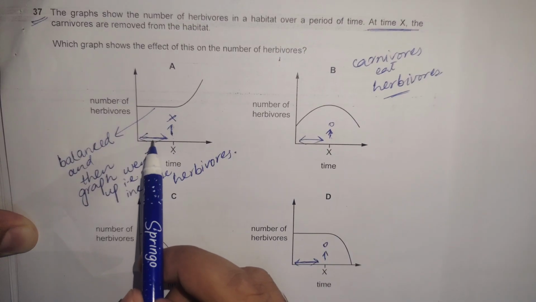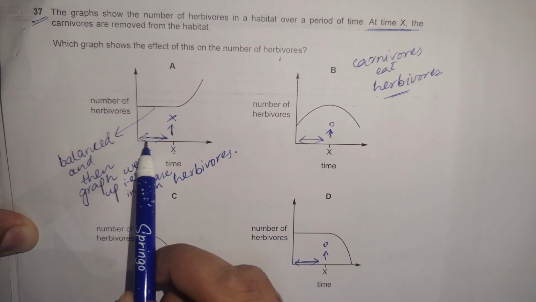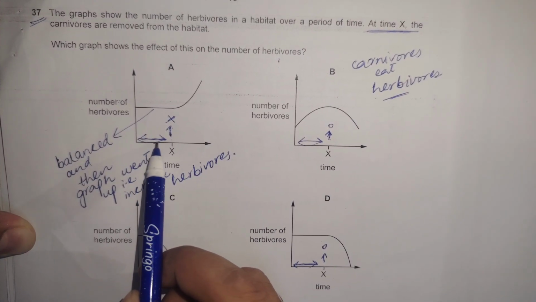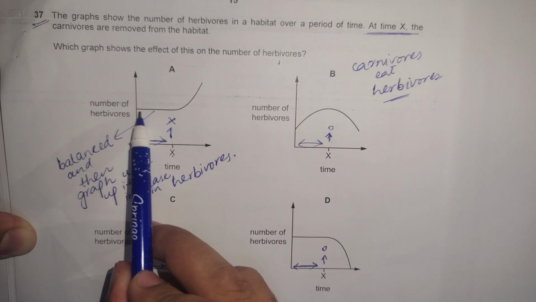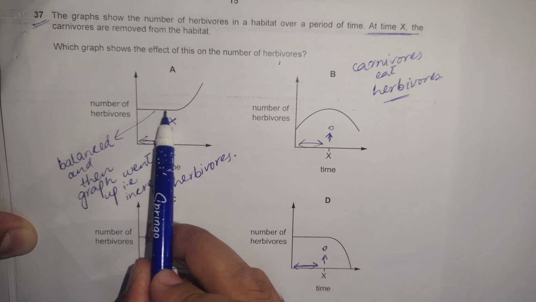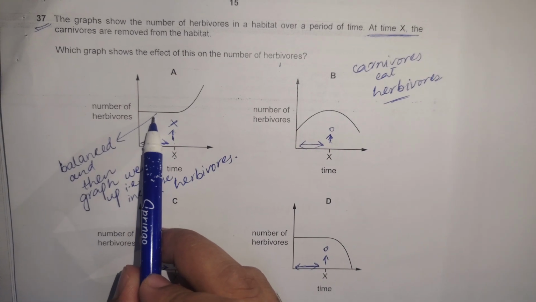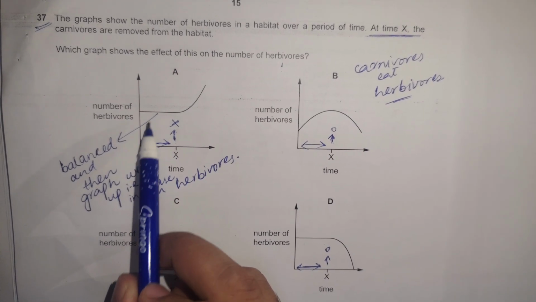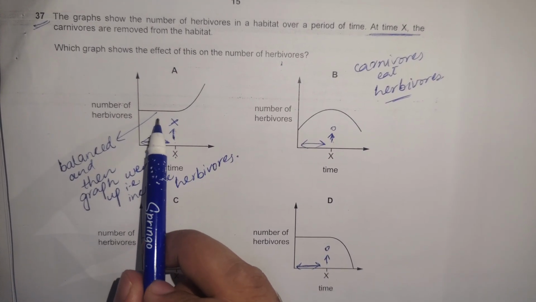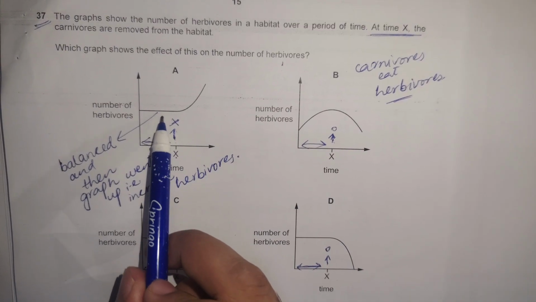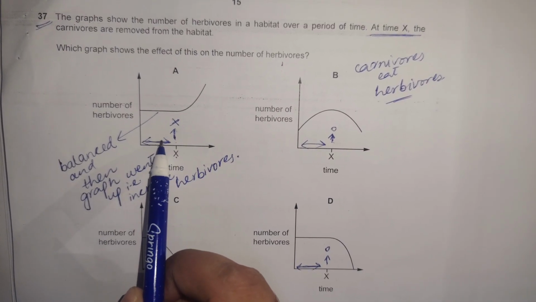Imagine this is a forest. In a forest, the number of herbivores was balanced. You can see the line. Number of herbivores was balanced or stable, likely due to a balance with carnivore population.